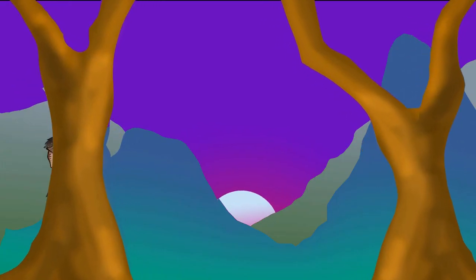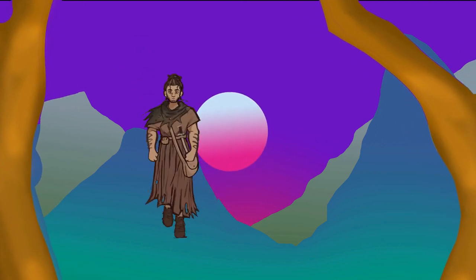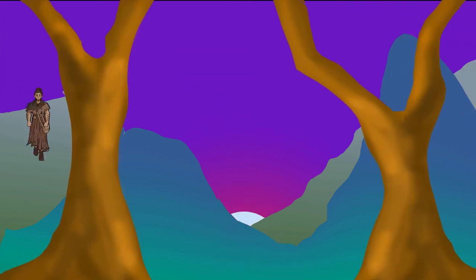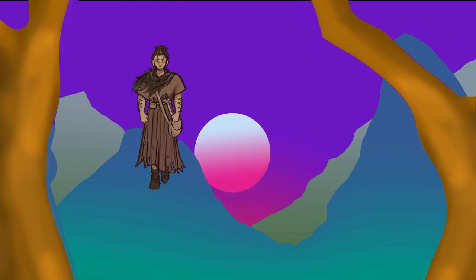In my next tutorial, I'm going to show you how to bring it into Adobe Animate and make it look like it's coming towards you in space. So that'll be in the next tutorial.